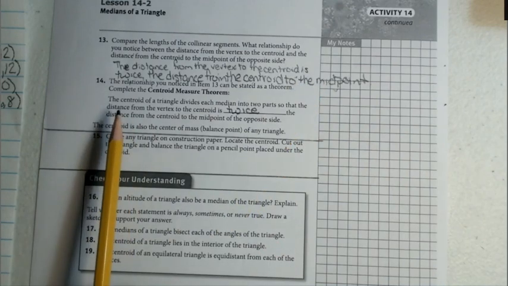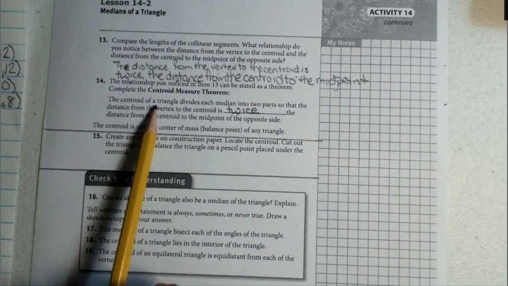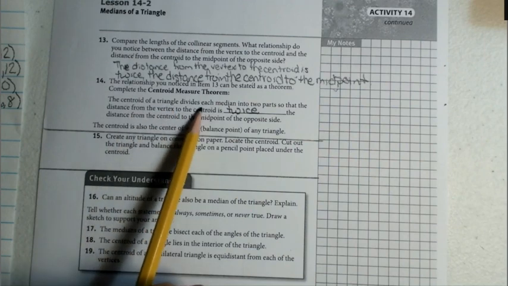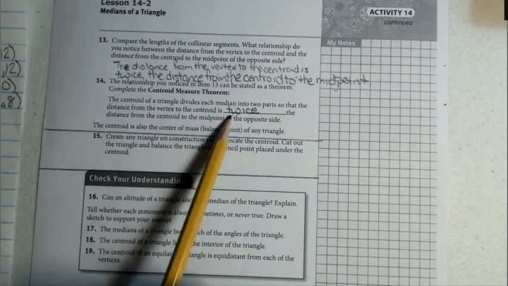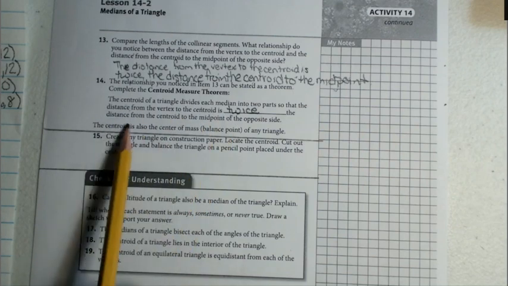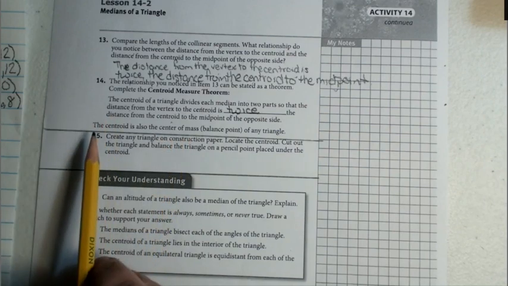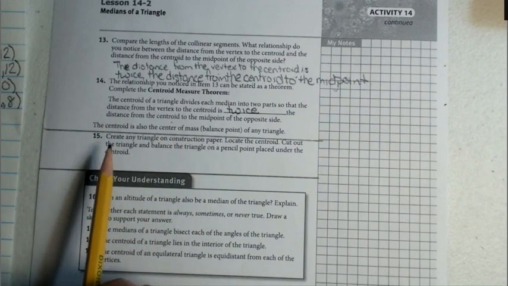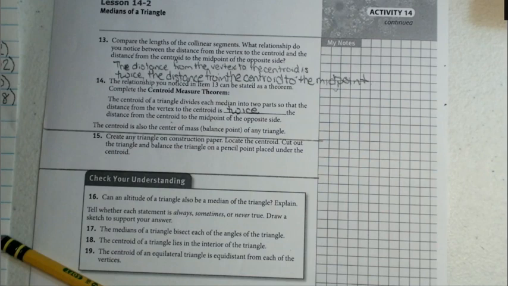And that leads into this theorem of the centroid measure theorem. The centroid of a triangle divides each median into two parts so that the distance from the vertex to the centroid is twice the distance from the centroid to the midpoint of the opposite side. The centroid is also the center of mass or balance point of any triangle. On to your debriefing question.